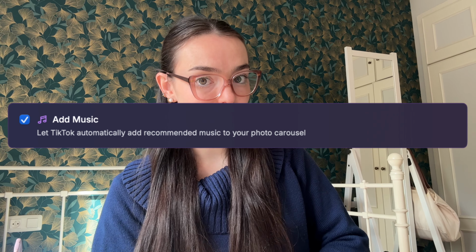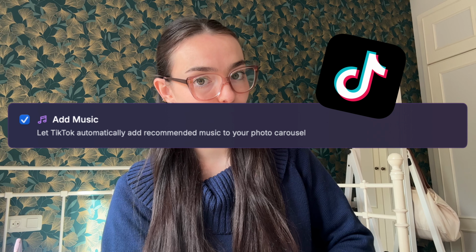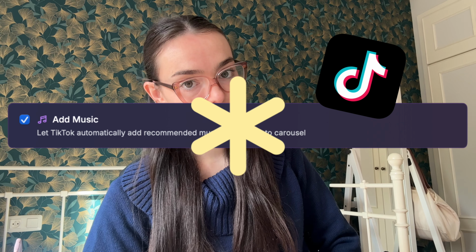Features. How to automatically add recommended music to your TikTok carousels or photos when scheduling them through Late. If you are creating content for TikTok, you already know how important music is. It can boost your reach, help you connect with trends, and make your post feel more authentic. And now with Late, you don't have to worry about choosing or uploading music manually. You can let TikTok's algorithm do the work for you, automatically adding the best track for your photo or carousel. Let's see how it works step by step.